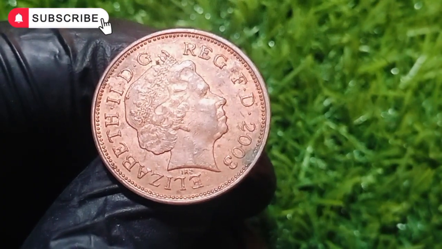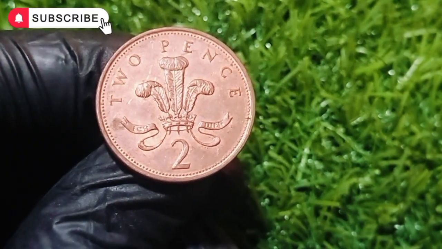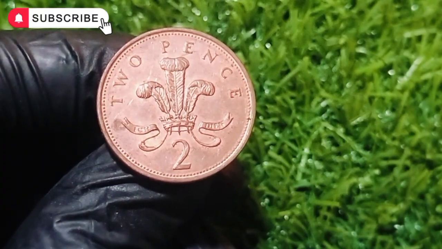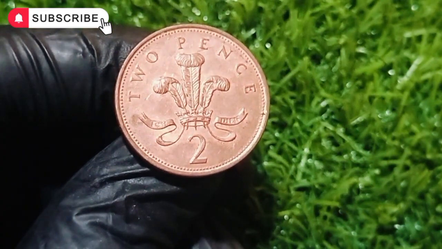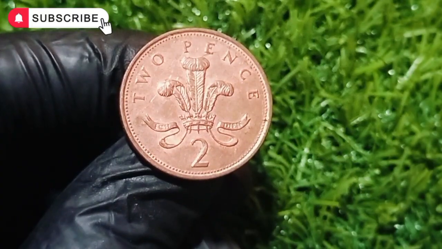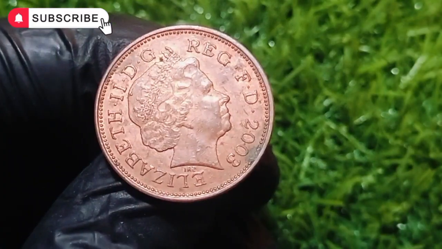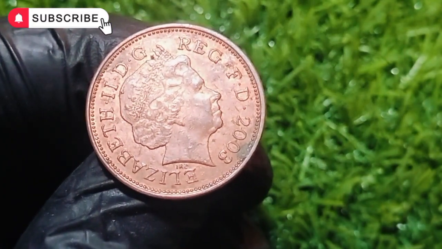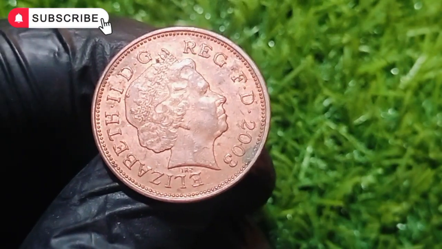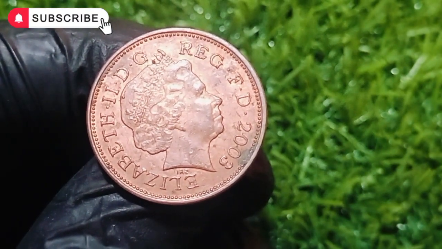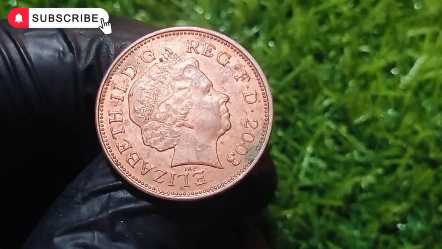The 2003 2p coin weighs 7.12 grams, has a diameter of 25.91 millimeters, and a thickness of 1.85 millimeters, with a plain edge. The minting process for these coins takes place at the Royal Mint, which has been producing coins for over 1,100 years. During 2003, millions of 2 pence coins were struck for circulation to meet the everyday demands of the public. The Royal Mint employs advanced machinery to strike each coin with precision, ensuring consistent quality and detail.